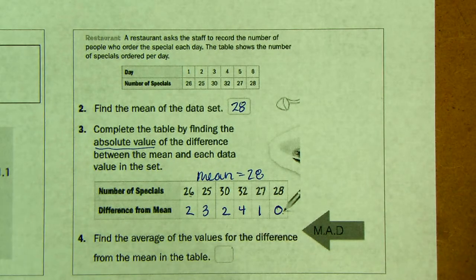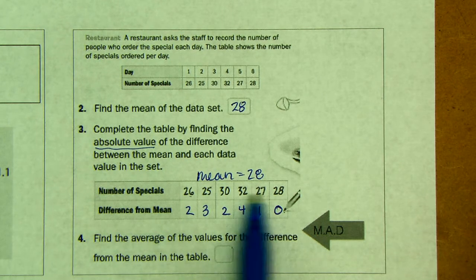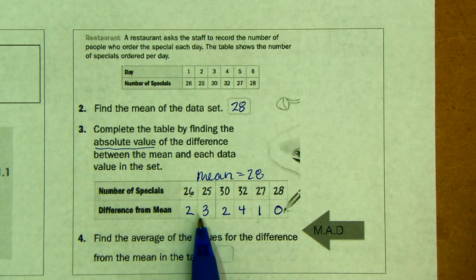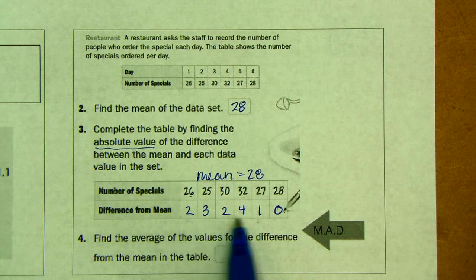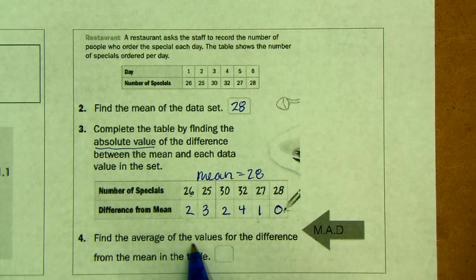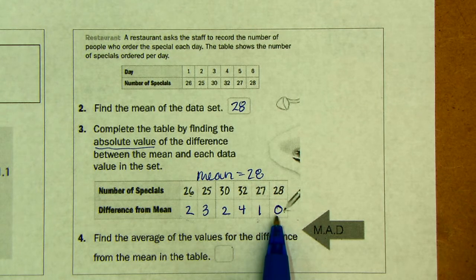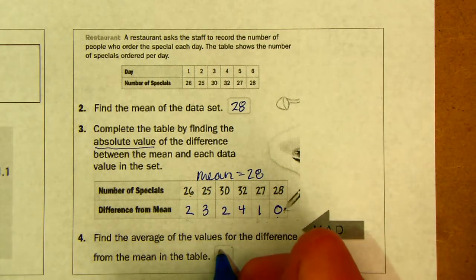Now we are going to actually find the mean of those numbers, and we call that the mean absolute deviation. So find the average of the values for the difference. So 2 plus 3 plus 2 plus 4 plus 1. And I know you have that 0, which doesn't change your total, but you still have to divide by 6. So this one's super nice and pretty. It's 2. They're not going to usually be that pretty. What we just calculated was the mean absolute deviation.